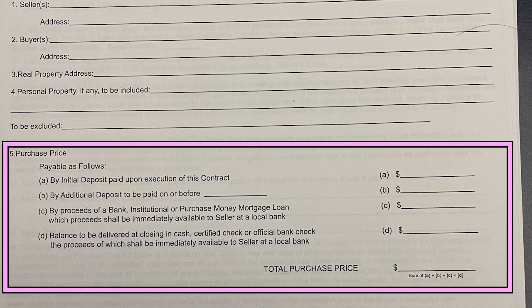So then it says purchase price by initial deposit paid upon execution of this contract. So that's the binder that you're putting down. So is that going to be 5%? Is that going to be 10%? Is it going to be 15%? In this market, we're talking right now, we're in March of 2022. It's crazy out there right now. So I oftentimes will try to put the best binder I can put down right up front so that it's showing the sellers that we're really being serious about this house.